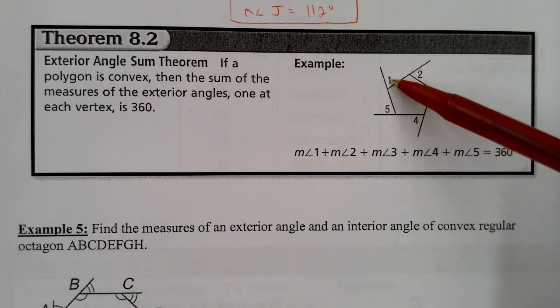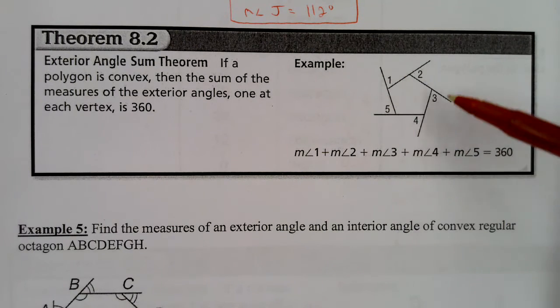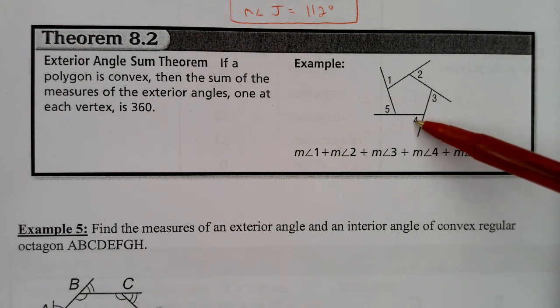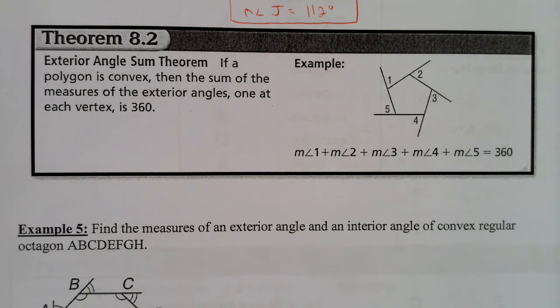That's an exterior angle when you extend the side. That's an exterior angle, and that's an exterior angle. Okay, so if a polygon is convex, then the sum of the measures of the exterior angles, one at each vertex, is 360. That's the theorem.